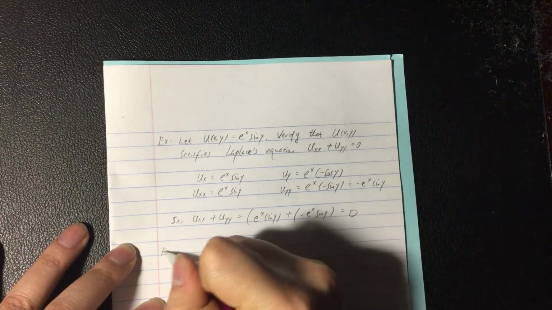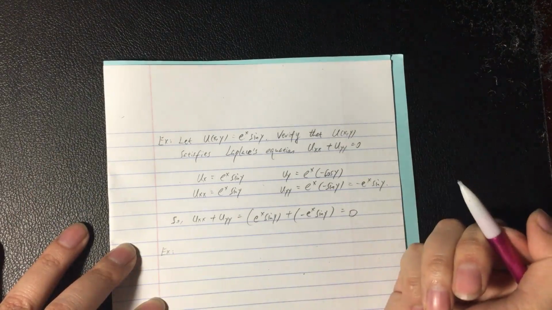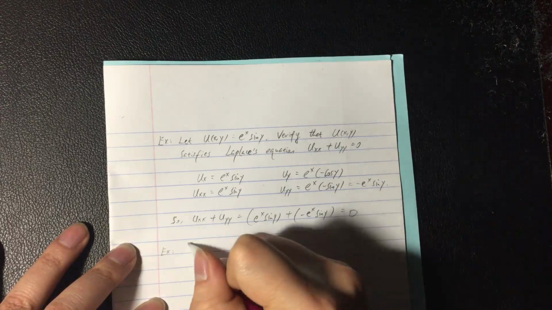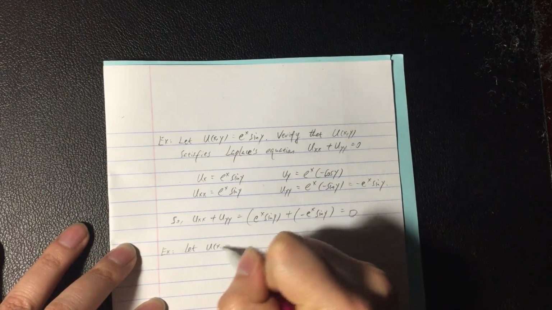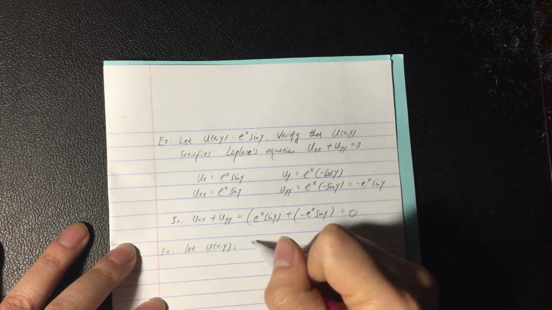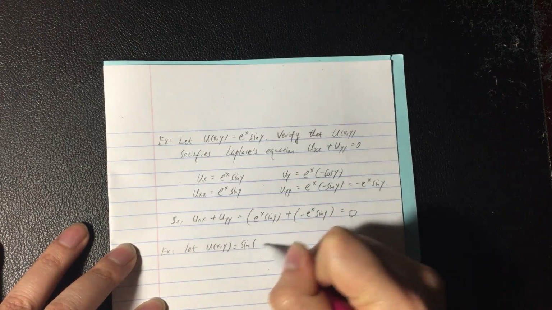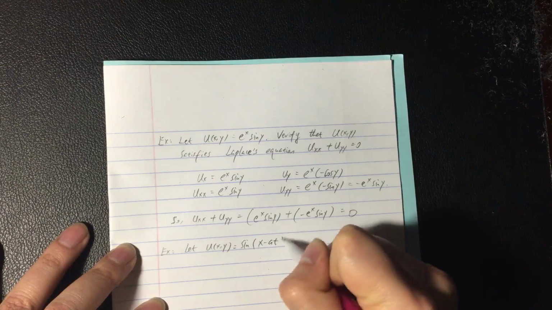Next example, let's verify a wave equation. Let u of x, t equal sine of x minus at.